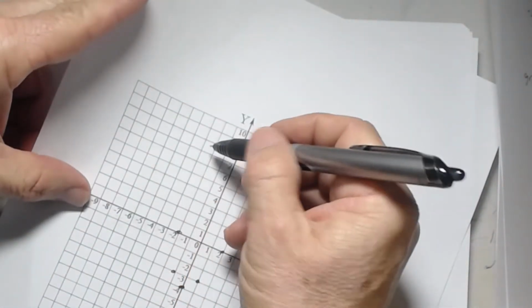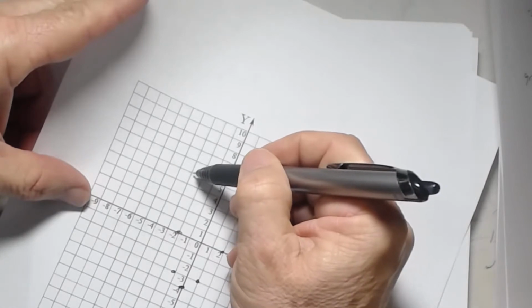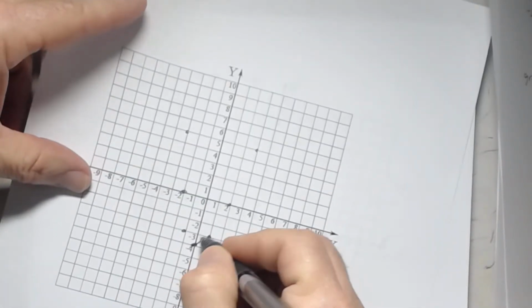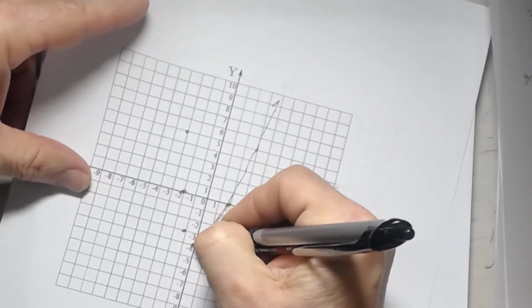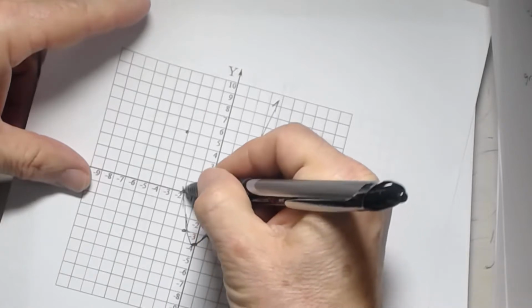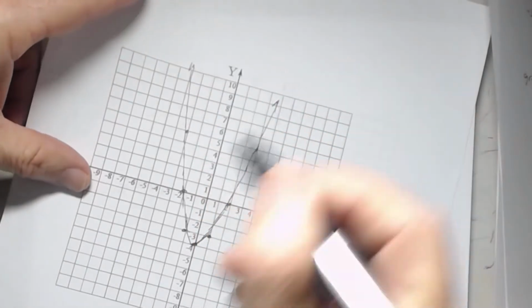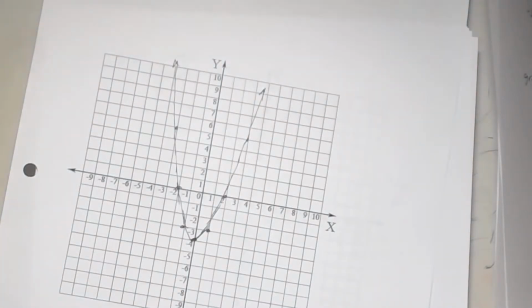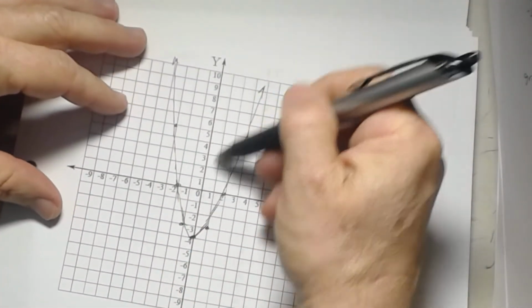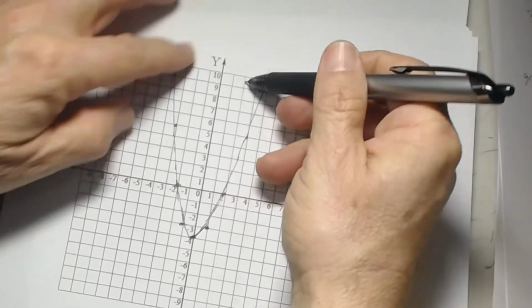So negative 3, 5 is here. Right. And then you just draw your curve. Do the best you can with it. Make it look symmetrical. And so there's your problem. And so notice the parent function was here, and so this is shifted down 4 units.